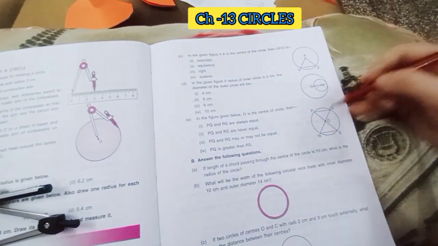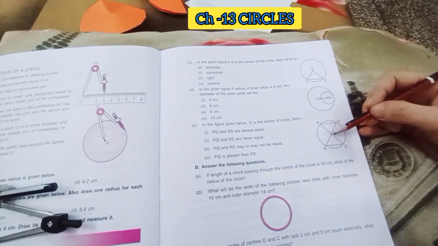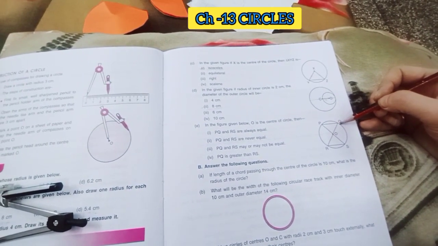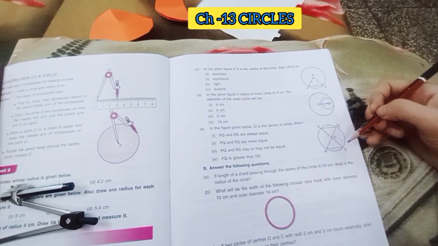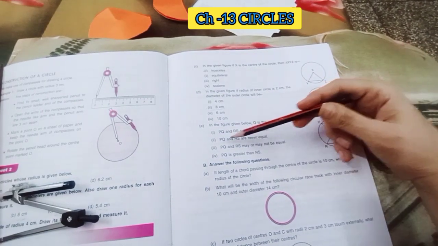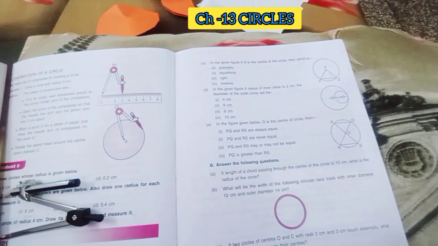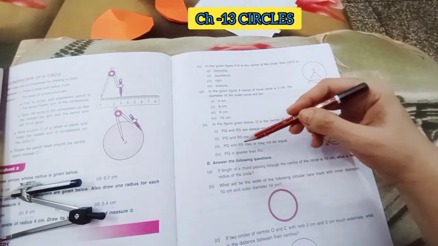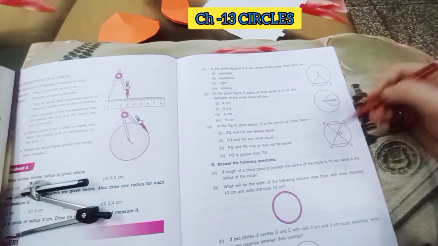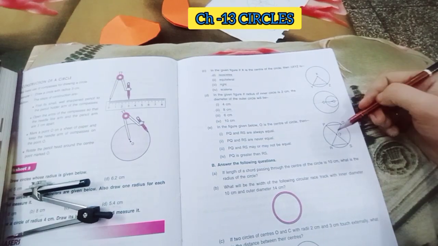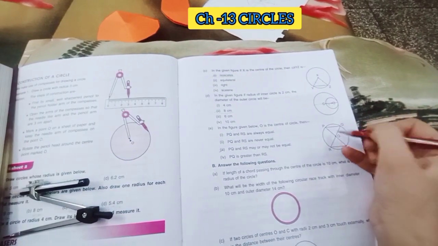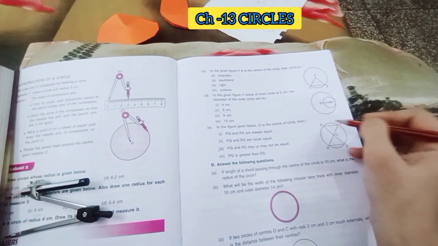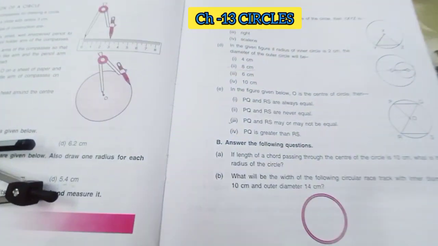In the given figure, O is the center of the circle, then PQ and RS are always equal. No, they are never equal. That is also not true. PQ and RS may or may not be equal. Yes, it can be. PQ is greater than RS. No, it cannot be. So may or may not be equal. They may be the same, they may not be the same, and this is the right option. So this is done with our chapter.